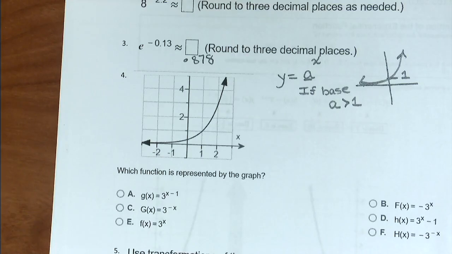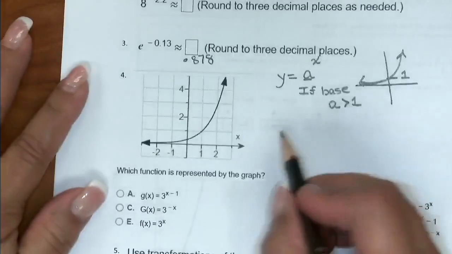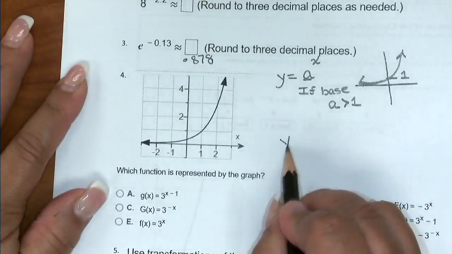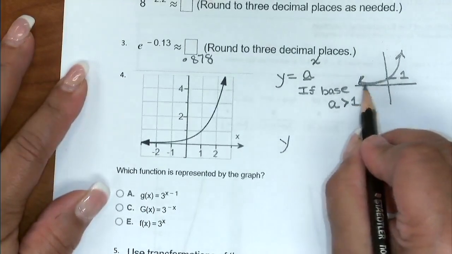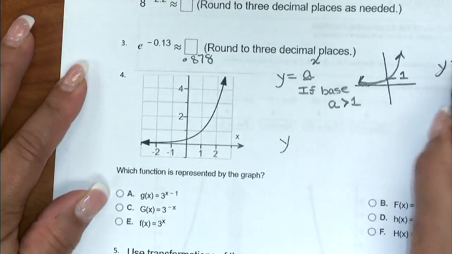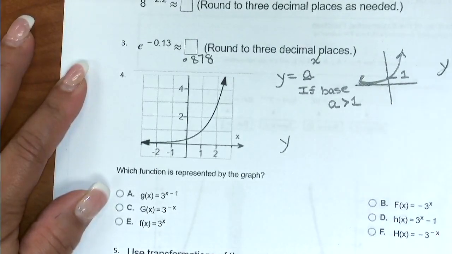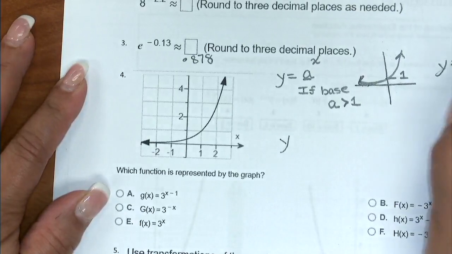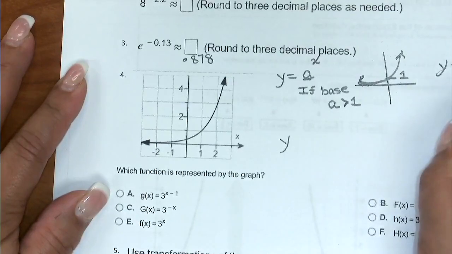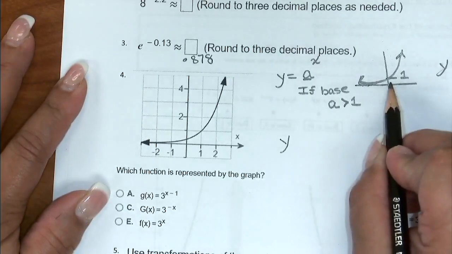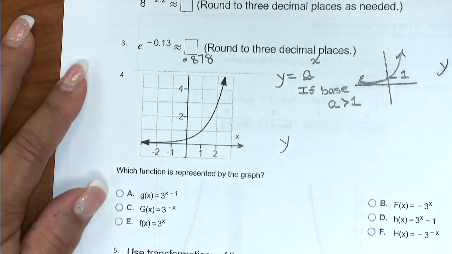You can also shift the horizontal asymptote. If I go like this, an example of a graph that would look like this is an equation like this. See how my base is bigger than 1? That makes it climb upward and to the right. It'll still go through 0, 1. Okay, I'll tell you why when we go to start graphing them.